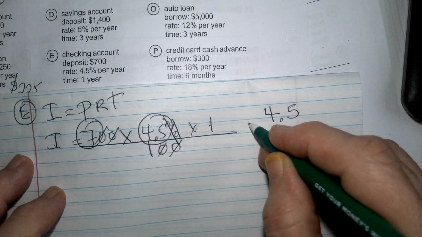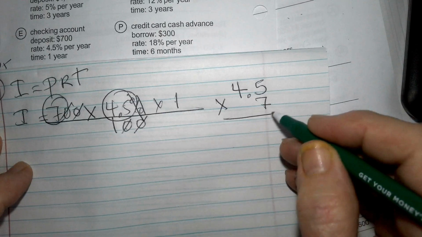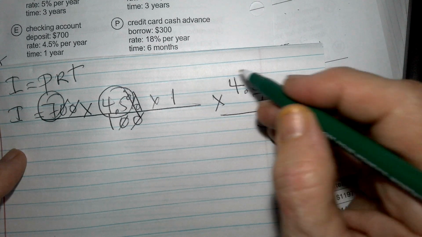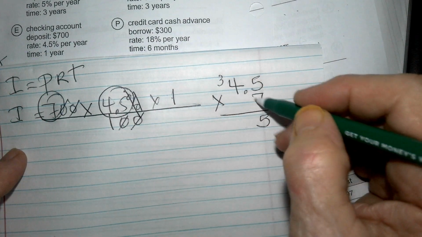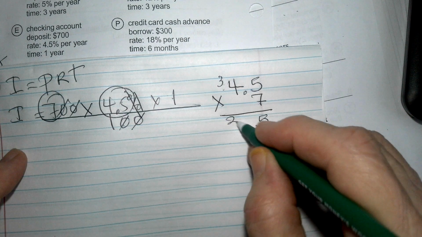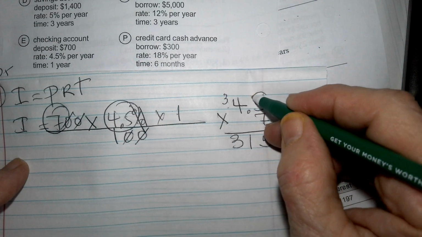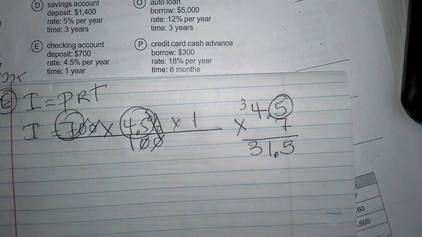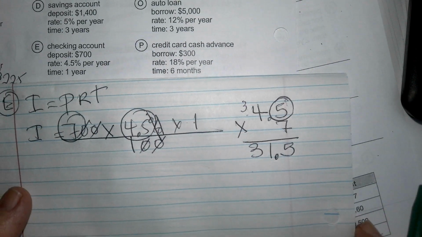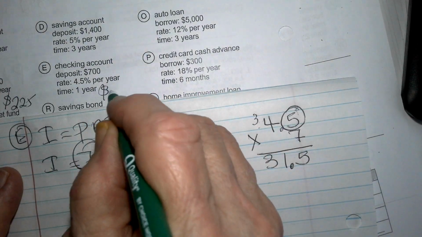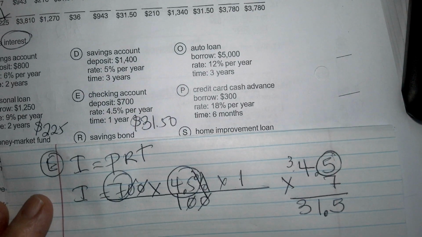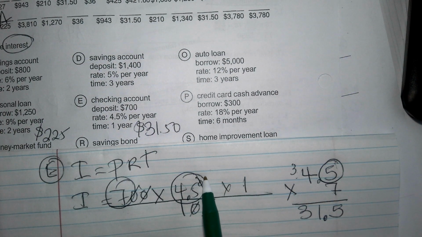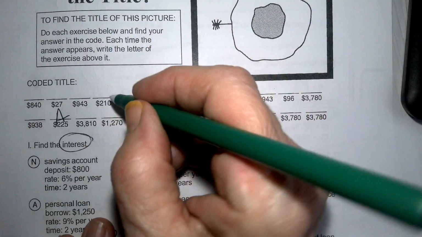It's 31 point, 28, 29, 30, 31. You can't forget that decimal. And then we have to move over how many places? 1. But again, to me, it's cleaner, it's neater without moving the decimal. And by the way, I have to make it look like money. So $31.50. And it should be up there somewhere. Oh, it's right here. So it's the letter E.